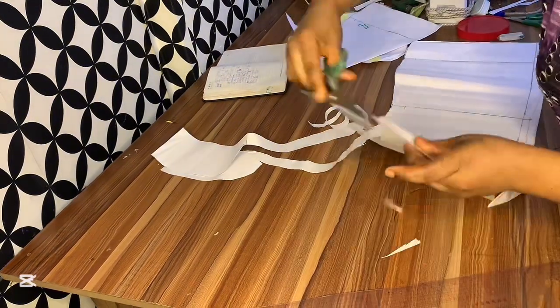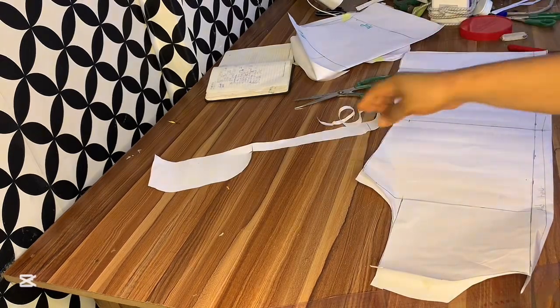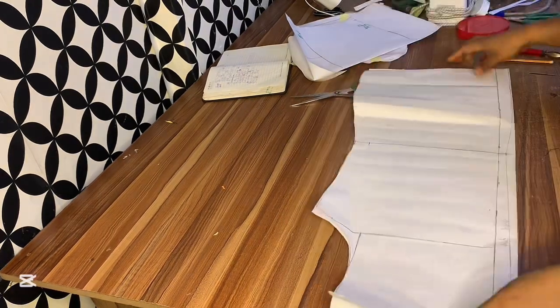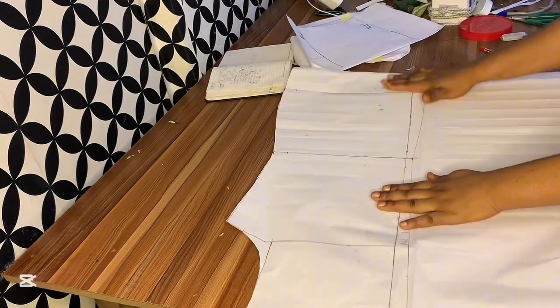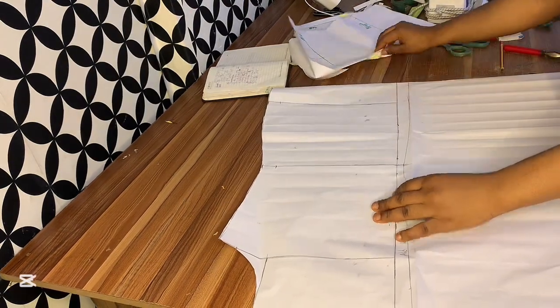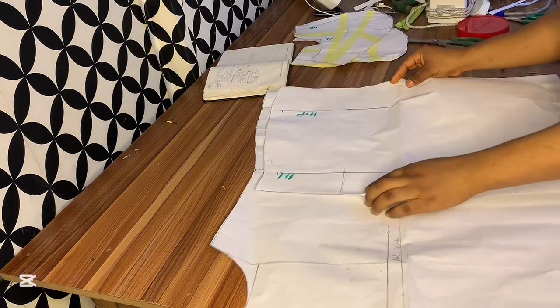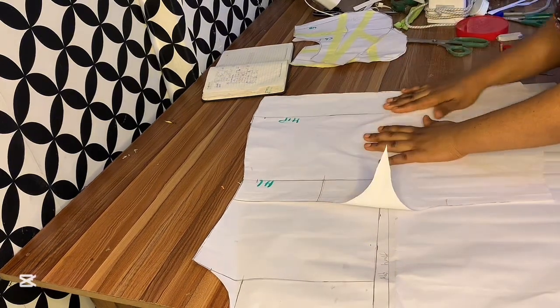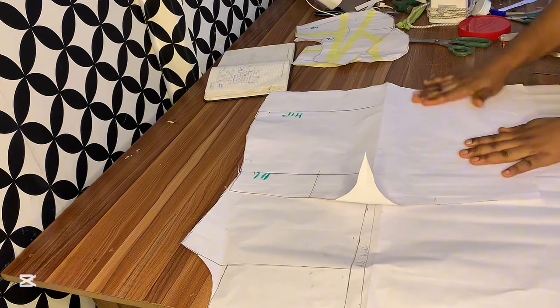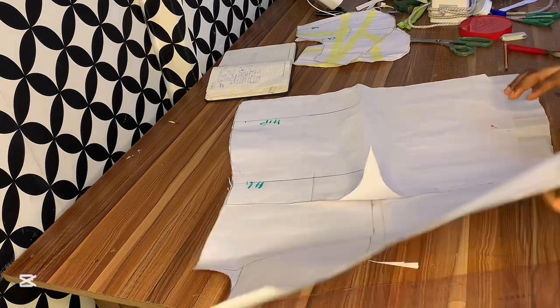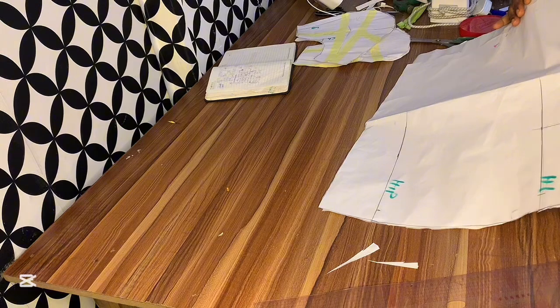After cutting it out, this is what I have. As you can see, I did not slash the center back open. I have not removed the zipper bulge. I will open it up so that I can slant the hemline. So I'll place the front part on it the way you see me doing. I'll use a pin to hold it down. The back and front are not equal because of the zipper allowance I added at the back.